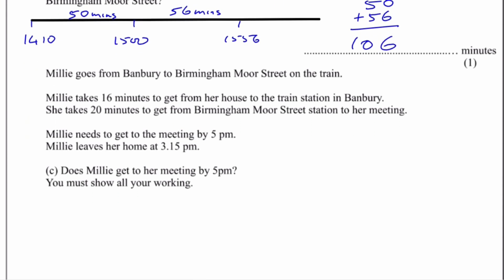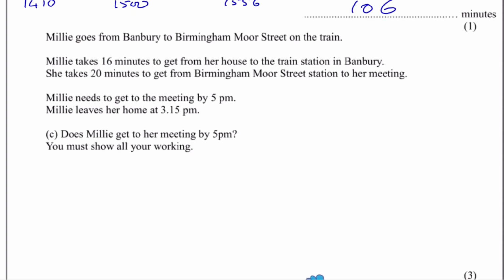And for the last part of this question, we have Millie going from Banbury to Birmingham Moor Street on the train. Millie takes 16 minutes to get from her house to the train station in Banbury. She takes 20 minutes to get from Birmingham Moor Street station to her meeting, so we have to factor in these times. Millie needs to get to the meeting by 5 p.m. Millie leaves her home at 3:15 p.m. Does Millie get to her meeting by 5 p.m.?